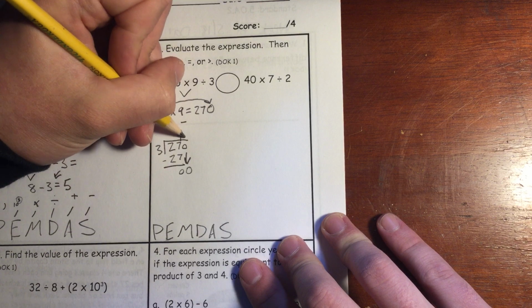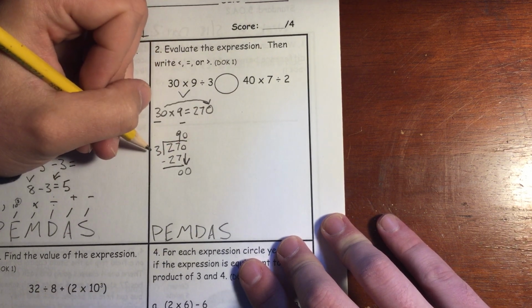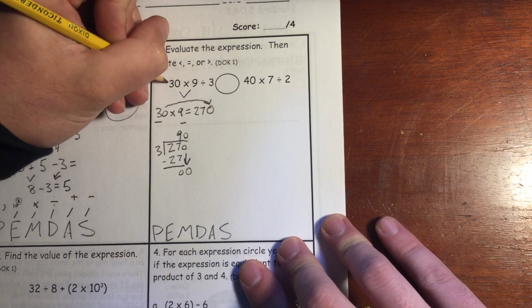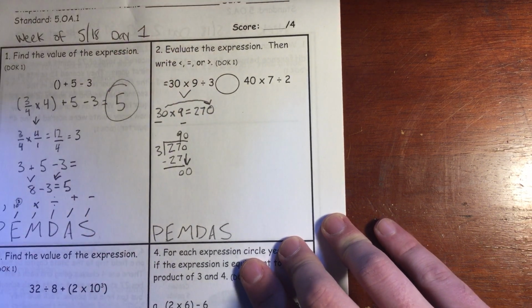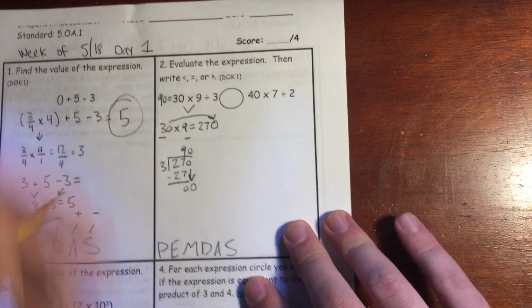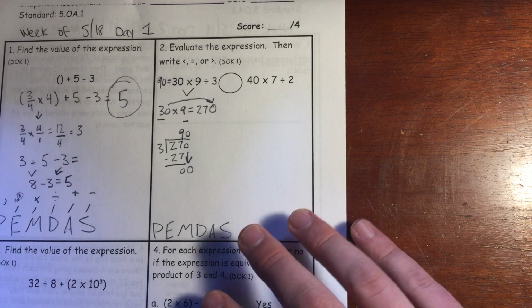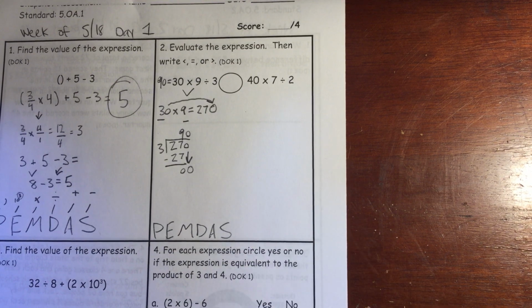3 cannot go into 0, so we'd write 0 times. I know that 270 divided by 3 now is equal to 90. So what I'm going to do for this guy, up top, I'm just going to write 90 is equal to 30 times 9 divided by 3. Okay, we're going to go through the same process again.